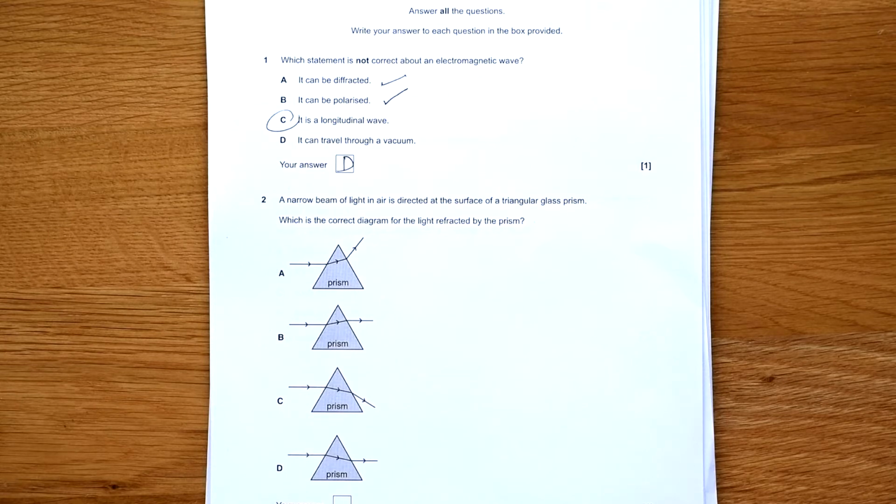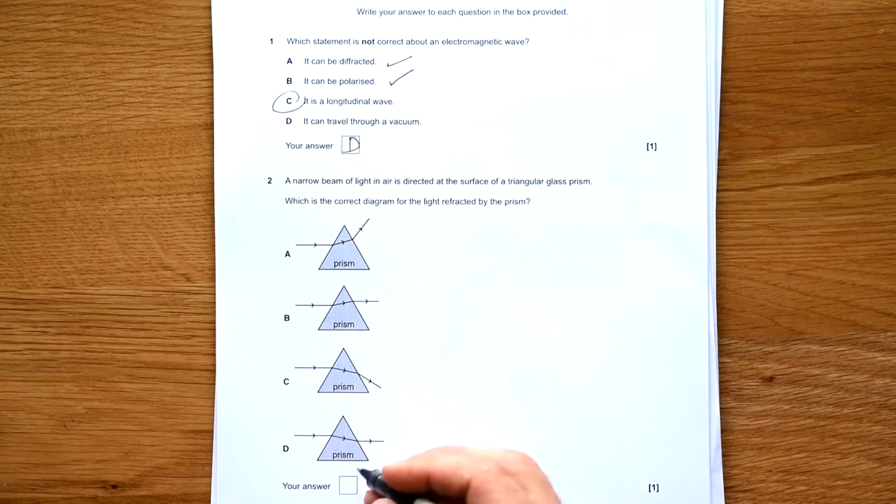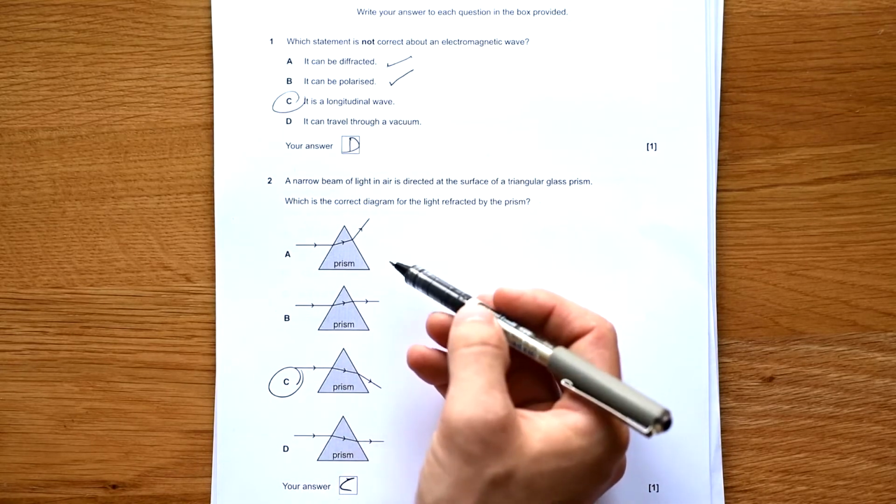2. A narrow beam of light is directed at the surface of a triangular prism. Which is the correct diagram for the light refracted by the prism? Well, you should know that from Pink Floyd Dark Side of the Moon that it is C. But let's just see why that has to be the case.